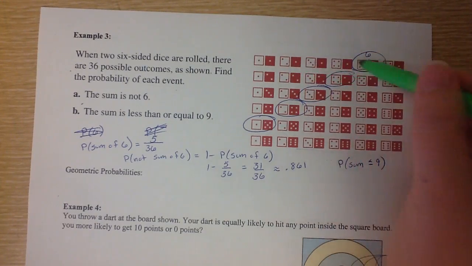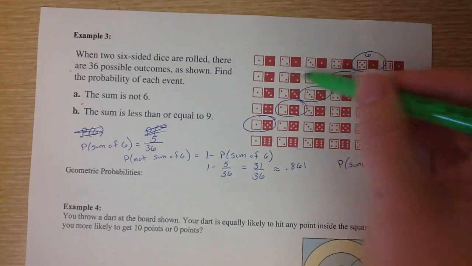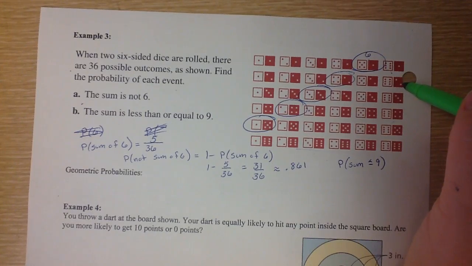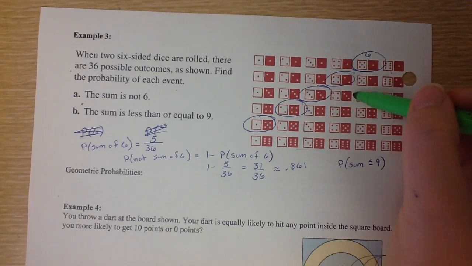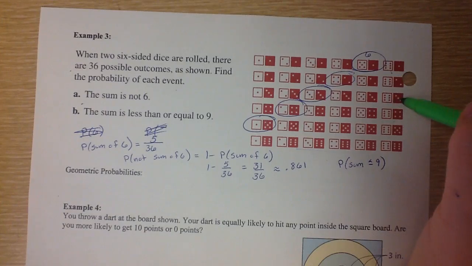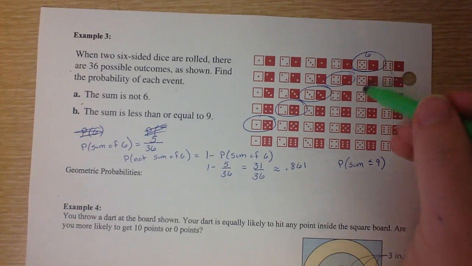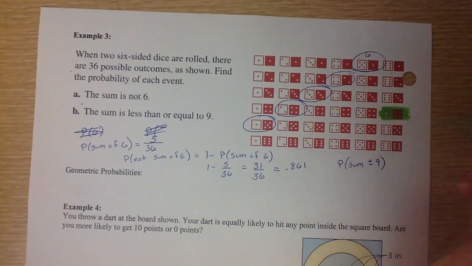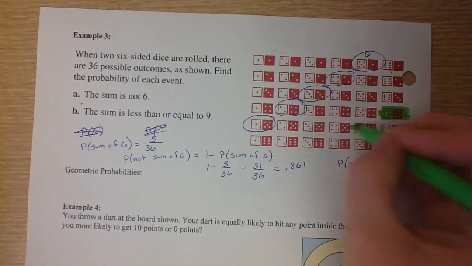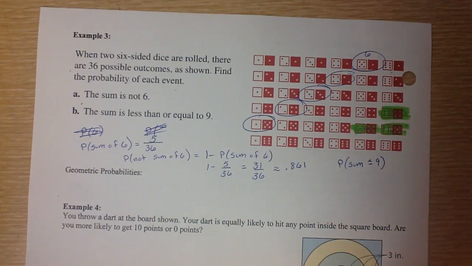So 1 plus anything is 7. So the greatest sum is there, 7, 6, 7, 8. Greater than 9, 4, 7, 8. That's not greater than 9, that's exactly 9. There we have 8, 9, so there's 10, that's greater than 9. This one's 10, that's 11, those are both greater than 9.